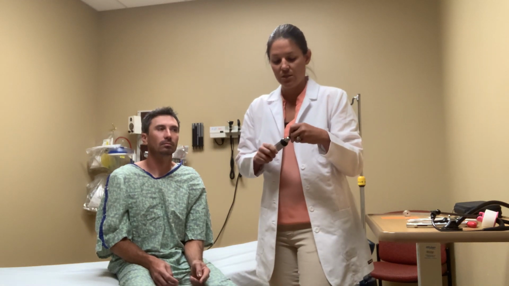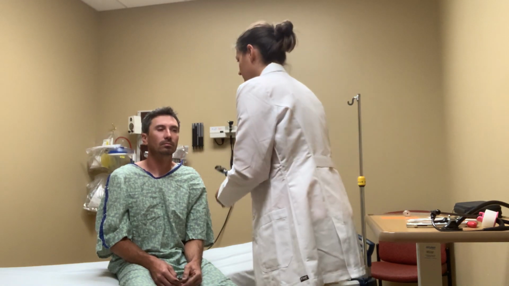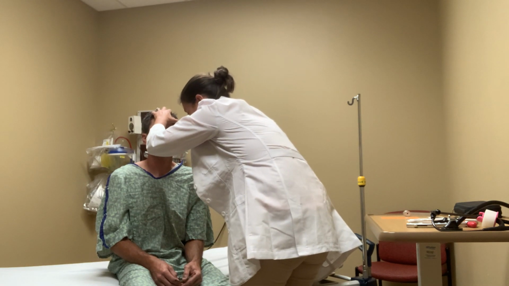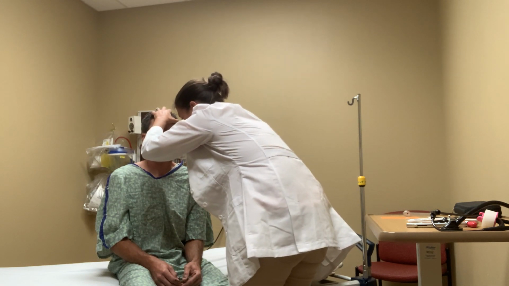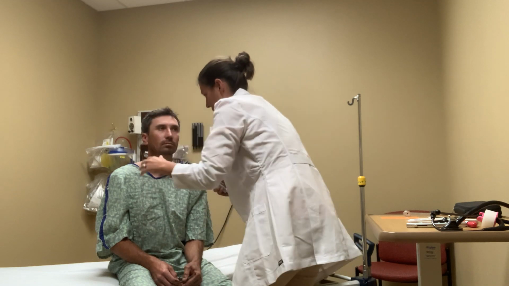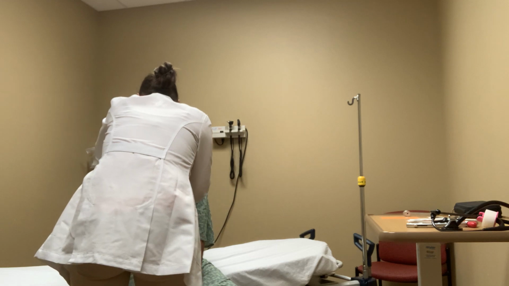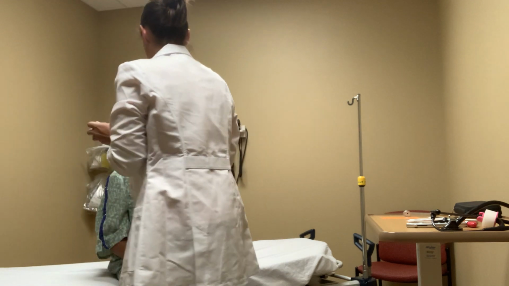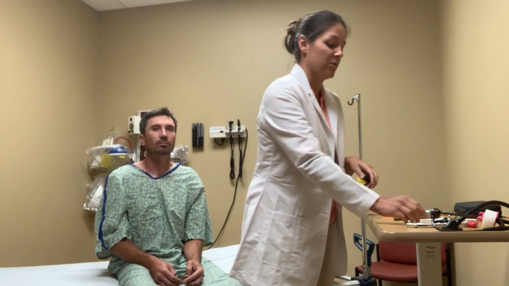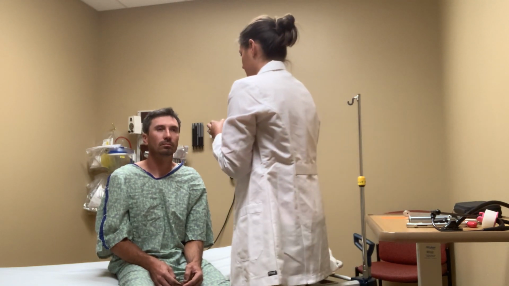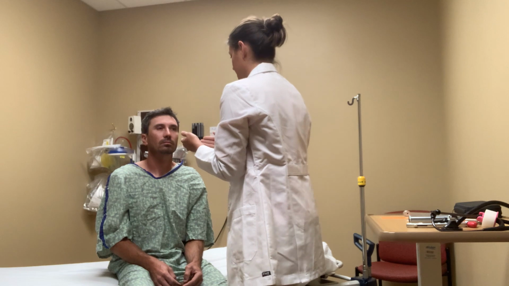I'm going to just find the optic disc and check for red reflex. I'm going to place my hand on his forehead just to help provide support. We are seeing a positive red eye reflex. And the optic disc is noted. No papilledema is noted. We're going to move on to the nose portion of the exam.